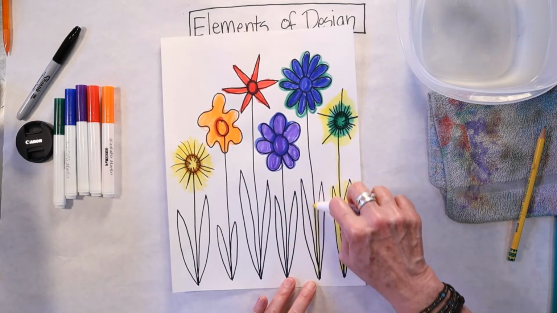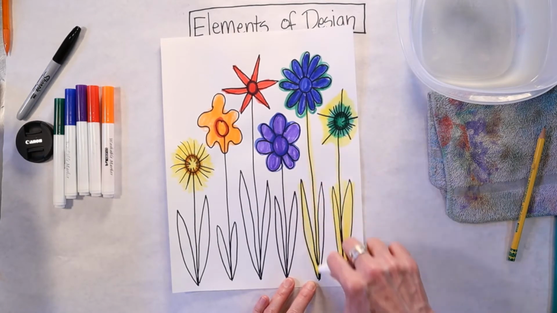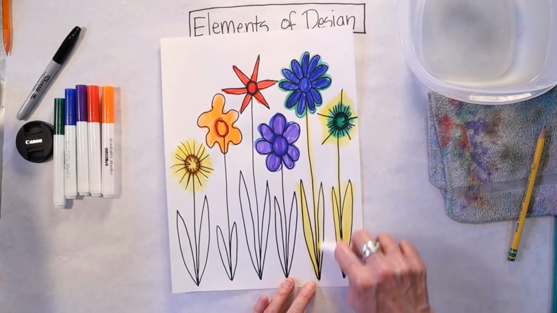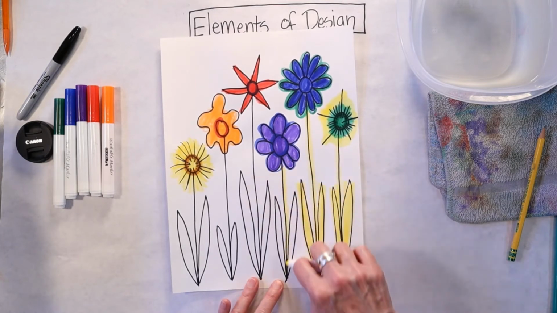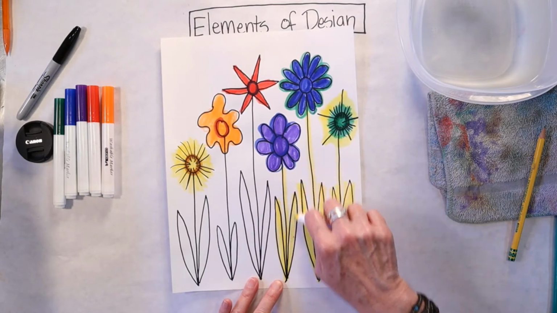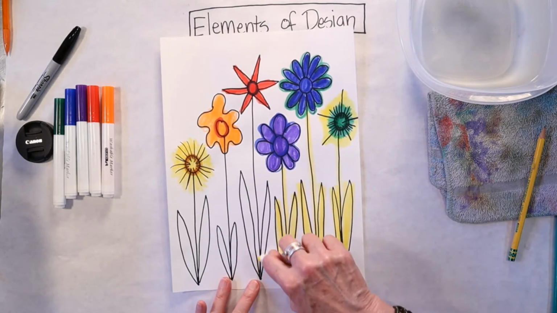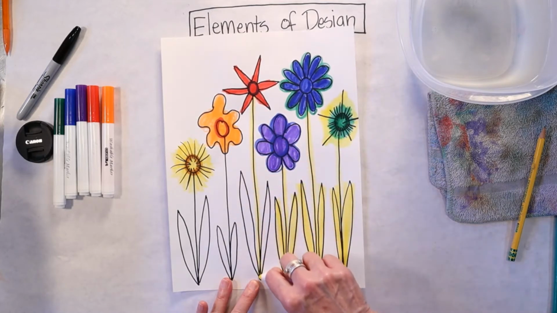And then I'm going to go on this stem. Big yellow, because we're going to have shading on our stems. Yellow and green get along. That means they're friends. So when they mix together, they make an even prettier color. Whoa, that's a long one.